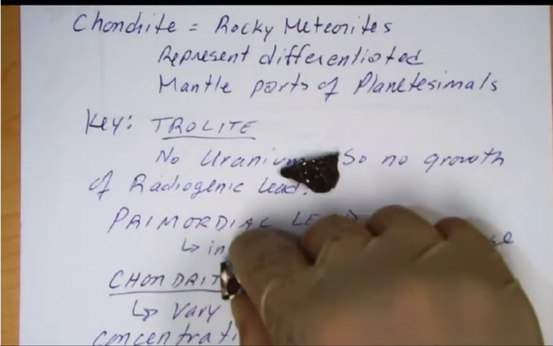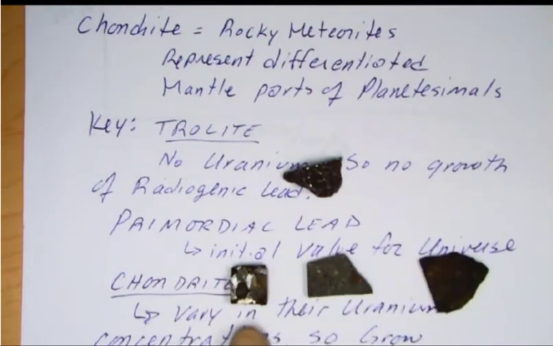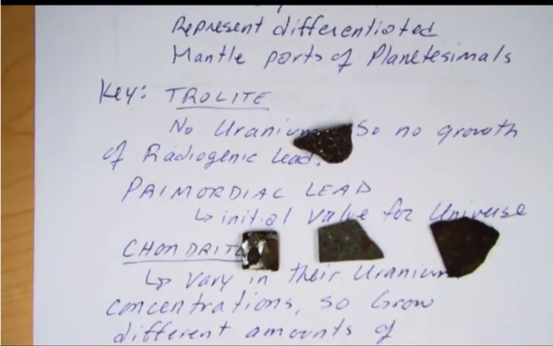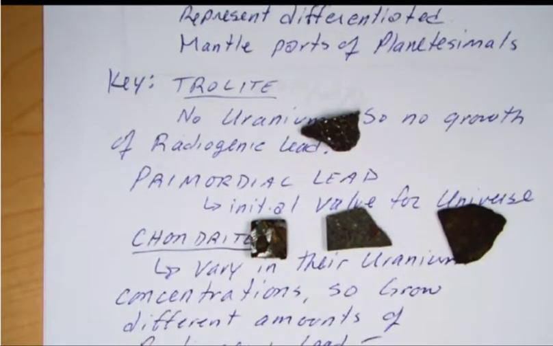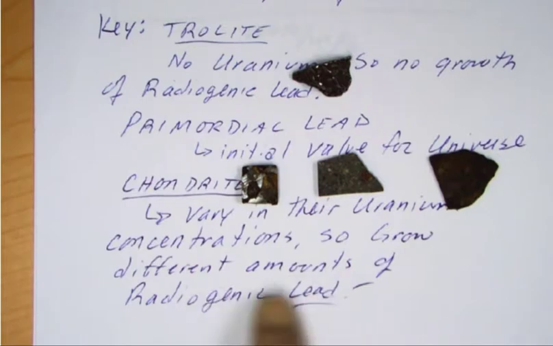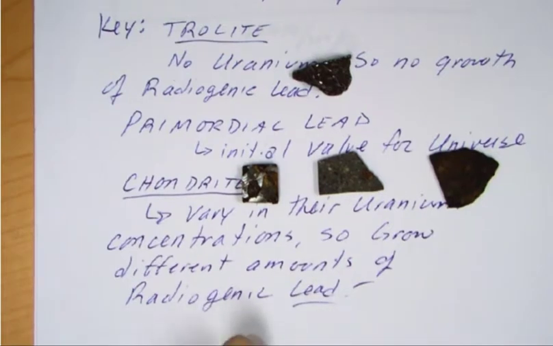So usually what we say is that this palasite here would probably have the lowest amount of uranium, whereas this rocky chondrite here would probably have the highest amount of uranium. But because they vary in their uranium concentration, they're going to have different amounts of radiogenic lead. But the key thing is they're going to grow radiogenic lead.